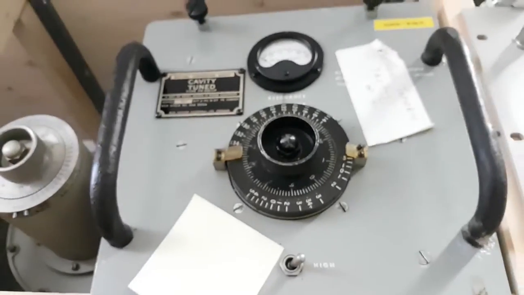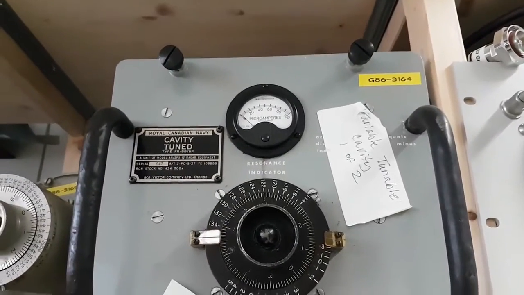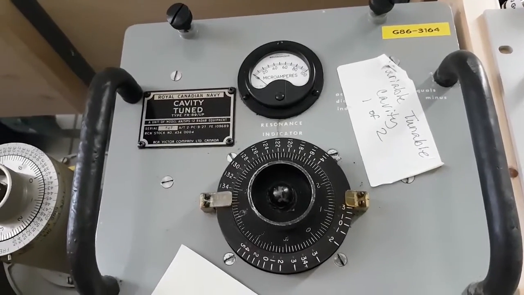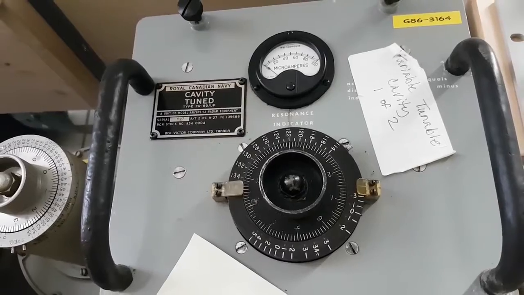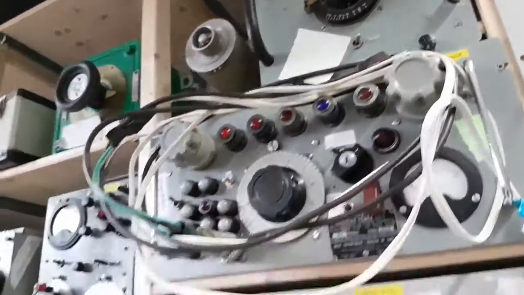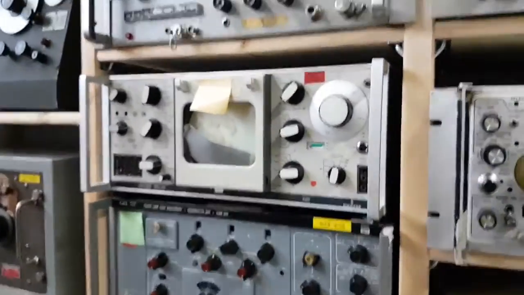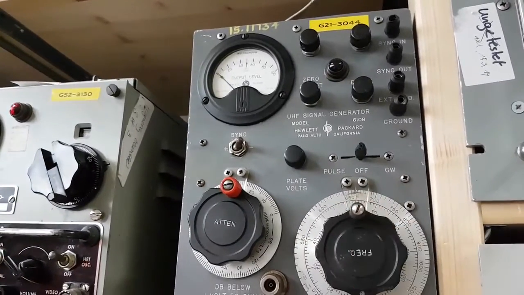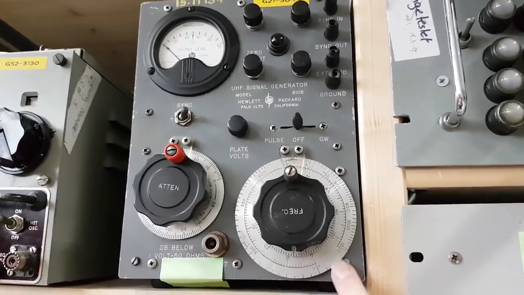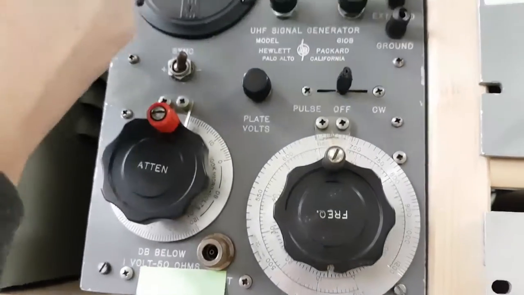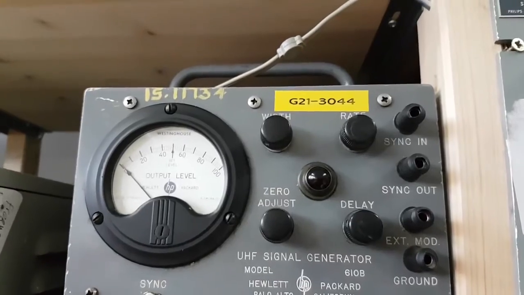That one is also a kind of a filter cavity. Yes, it's a cavity with a rectifier, and you tune the cavity and you see the rectified RF on the meter. So it's a kind of passive frequency meter. Again, a signal generator. What's the range? 450 megacycles to 1.2 gigacycle. Internal modulation, attenuator.